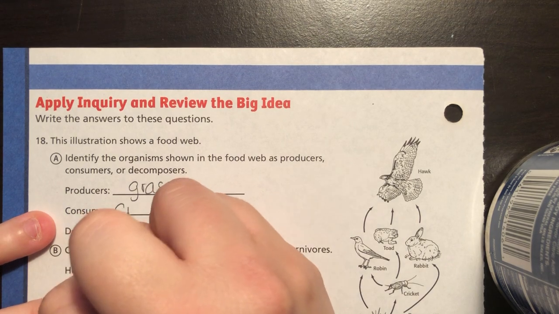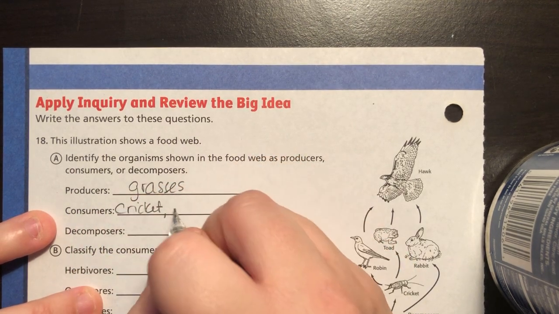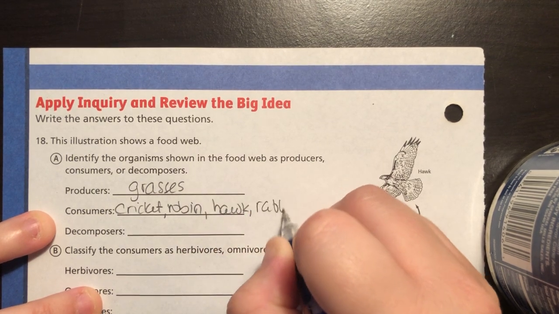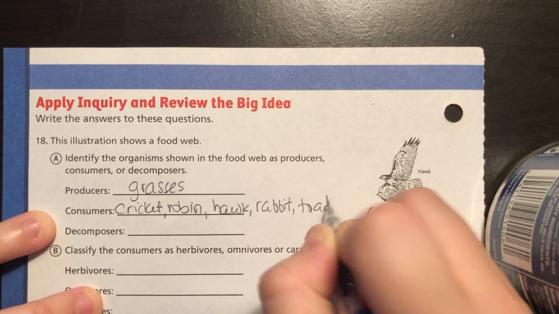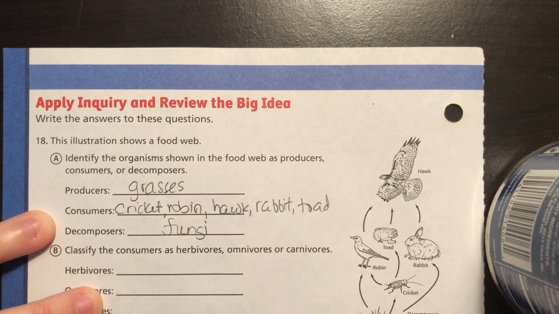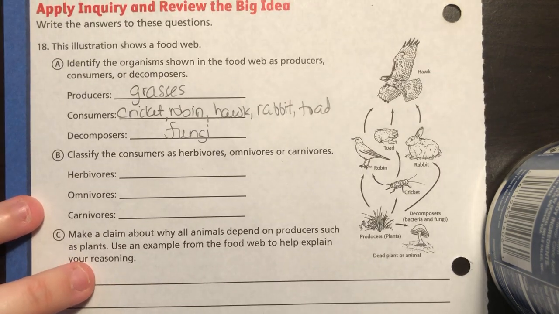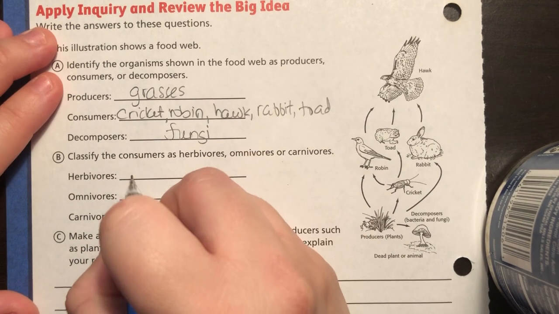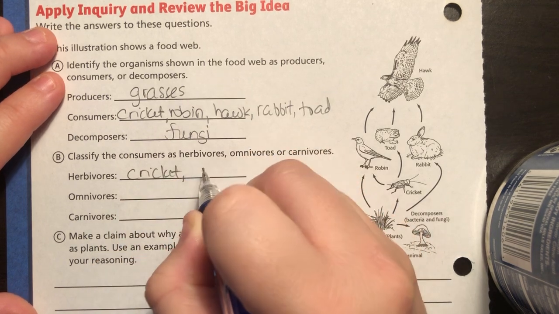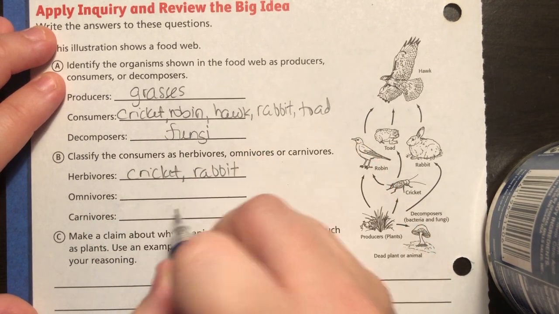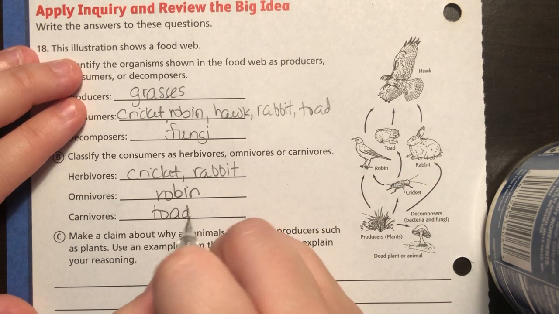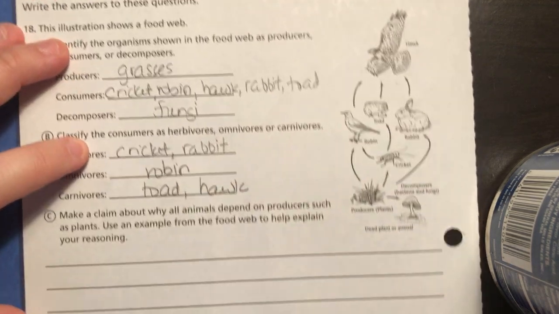Okay, the consumers are anything that's eating something else that is not making their own food. So the cricket, the robin, the hawk, the rabbit, and the toad. And the decomposer would be the fungi. Okay? Classify the consumers as herbivores, omnivores, and carnivores. So inside, like I said in the front page, consumers can be in various categories. The herbivore would be the cricket and the rabbit. The omnivore, because it can eat either plants or animals, would be the robin. And then the carnivores would be the toad and the hawk, okay?